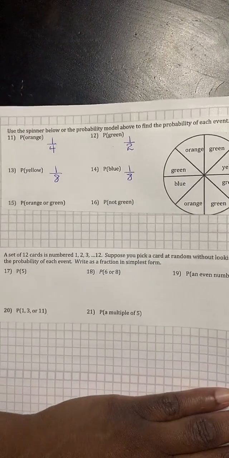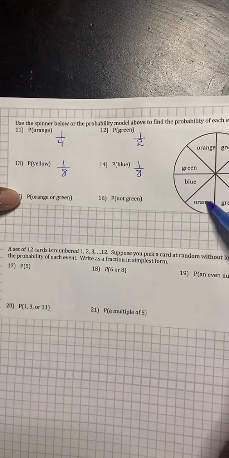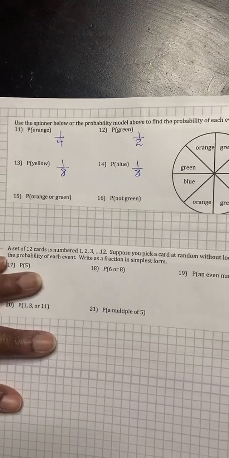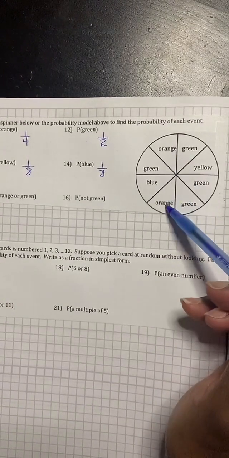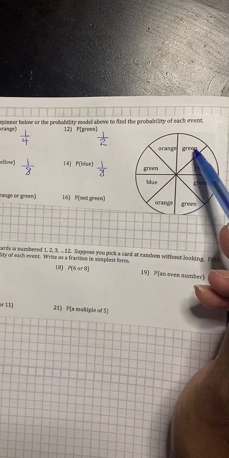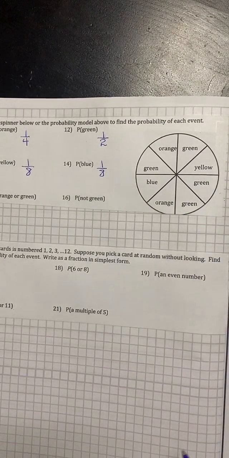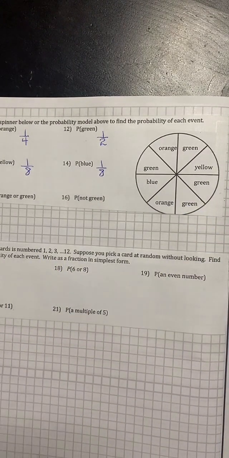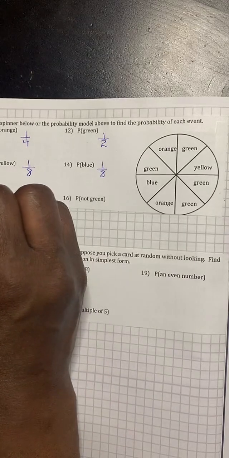Okay. Yes. So all we have to do is add them. So we know for the orange, we had 2 of the orange originally. Okay, so we have our orange, 2 of the orange. And then we had 1, 2, 3, 4 of the green. So if we take a look, we have our 6 out of 8.